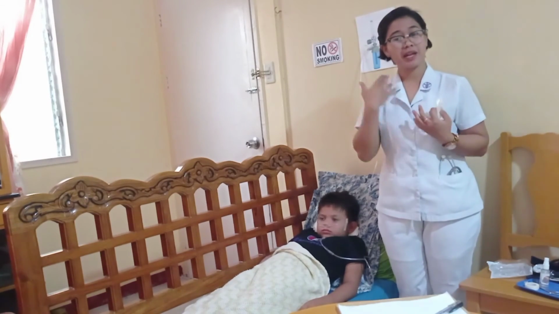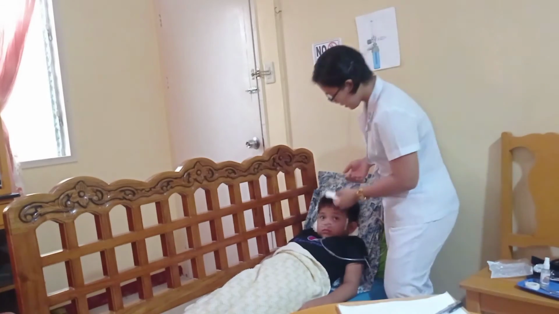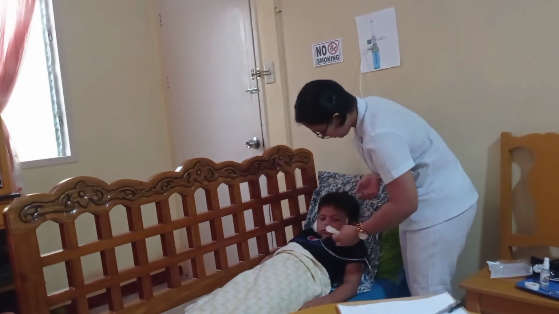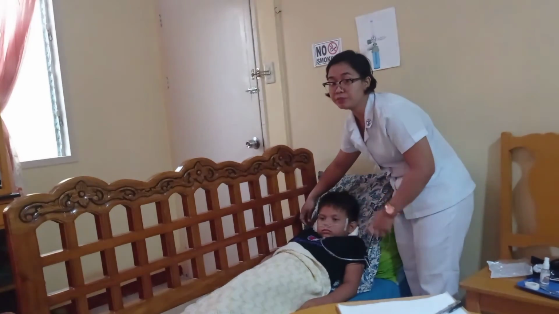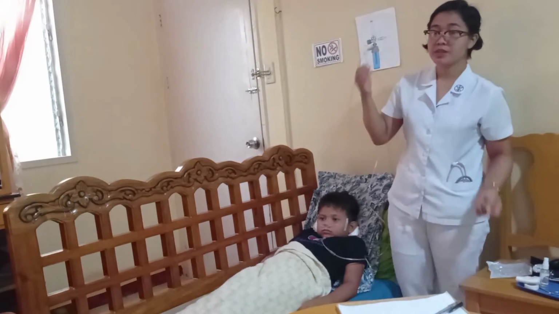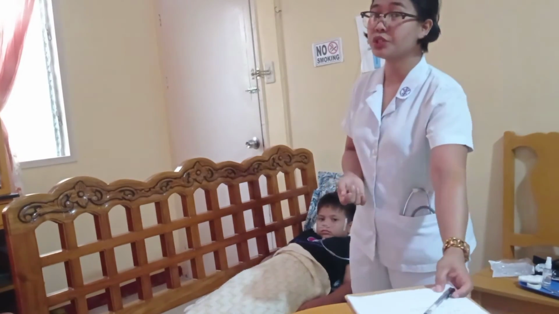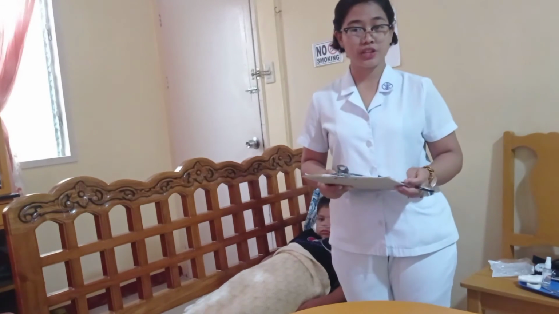If present, padding with a gauze pad may help relieve the discomfort. So I put some water-soluble lubricant. Then I am going to put some gauze pad to help relieve the discomfort of our patient's ears. The rationale for this is to ensure the comfort of the patient throughout the oxygen therapy.